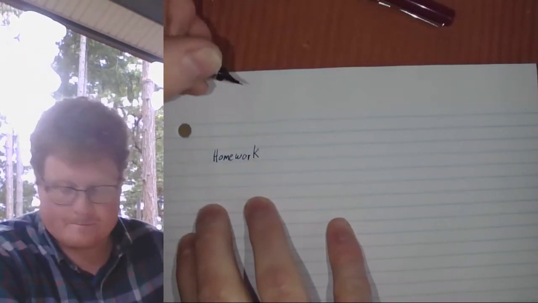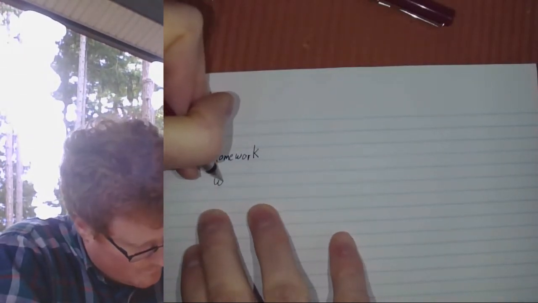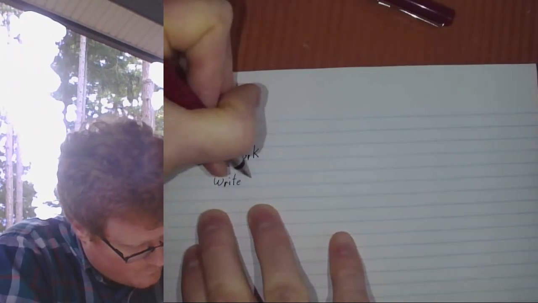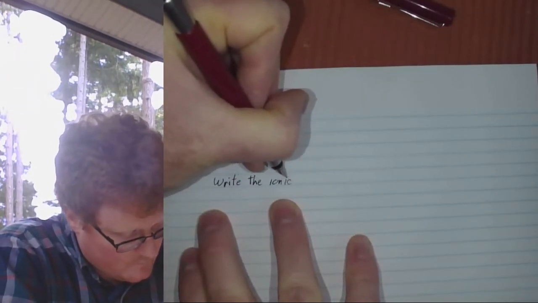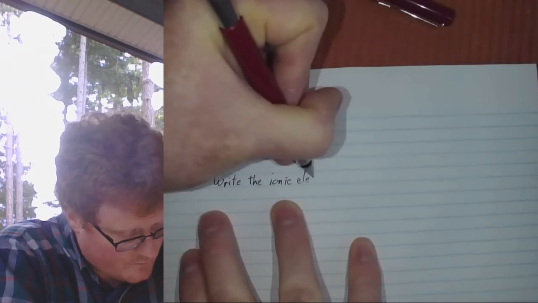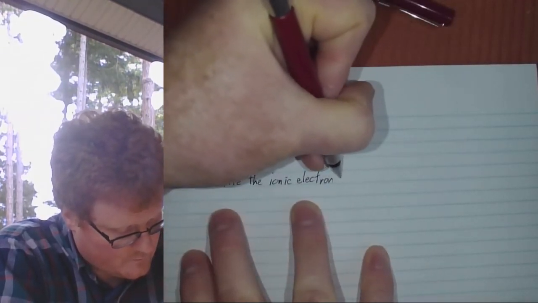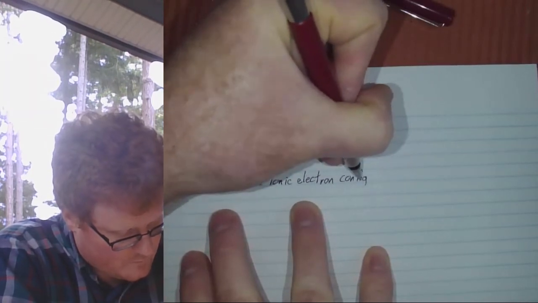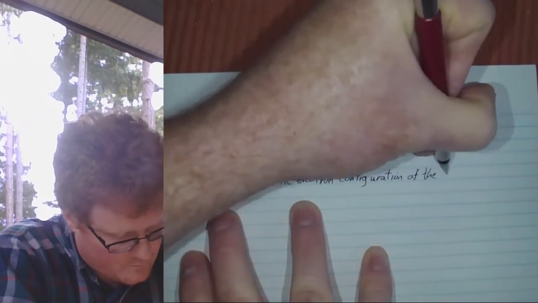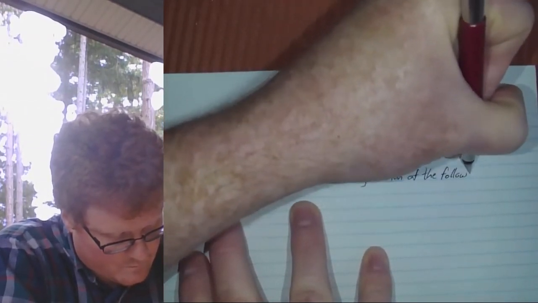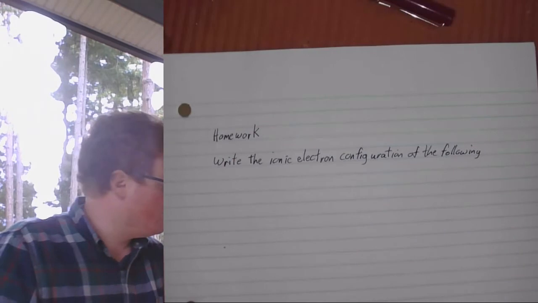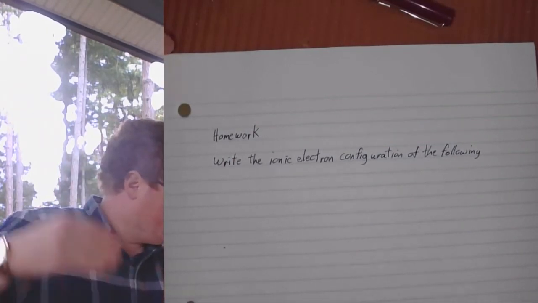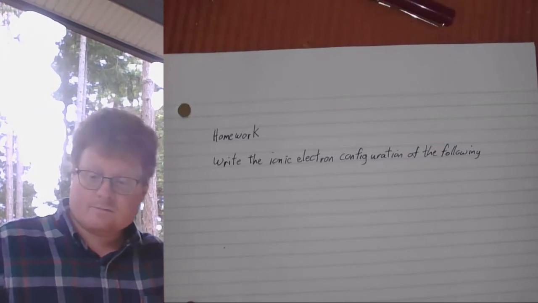Homework. I want you to write the ionic electron configuration of the following. Just like I did it for beryllium, calcium, fluorine, oxygen. Just like that.